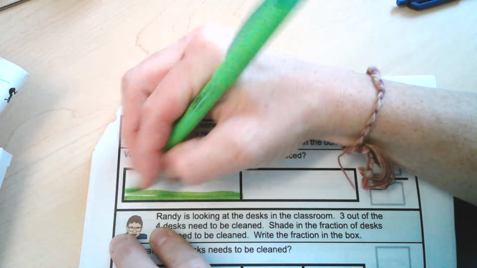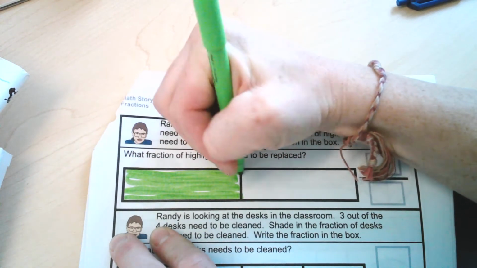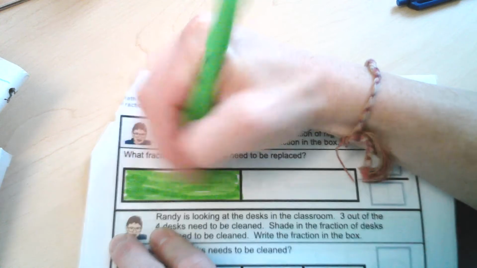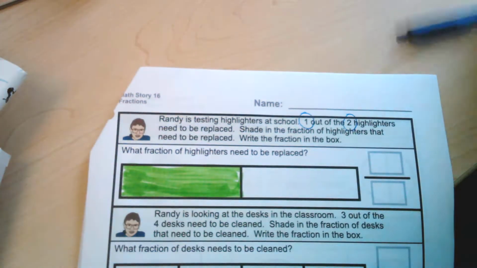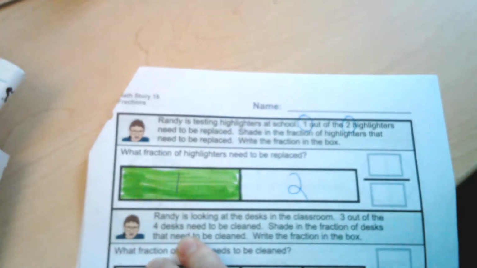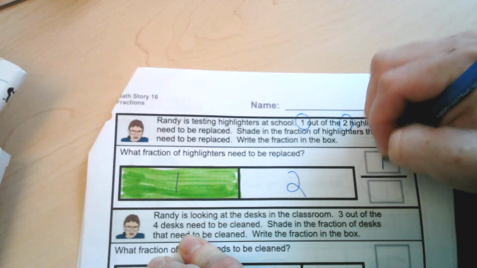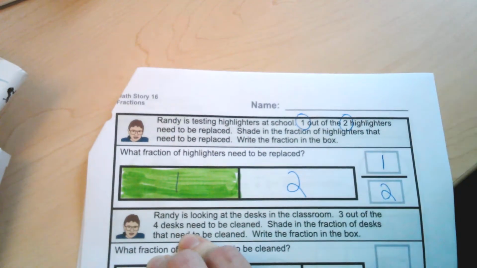So I'm going to go ahead and shade this in green. I'm going to number it so you guys can see. 1 out of 2 are shaded green. So my fraction becomes 1 over 2, or half.